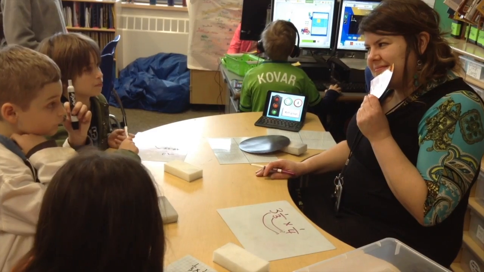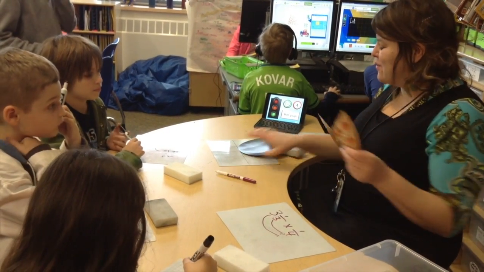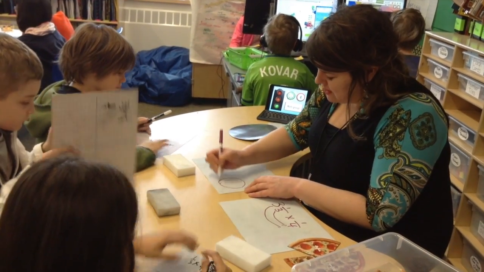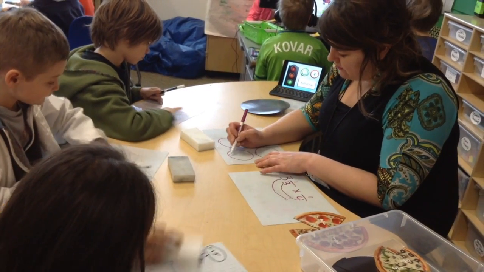From the algorithm. Okay, so that's why you don't always want to go right to the algorithm, because if you think about it, let's draw some pizzas, okay? Turn it over and let's draw some pizzas. 3 1/3 pizzas, to be exact.